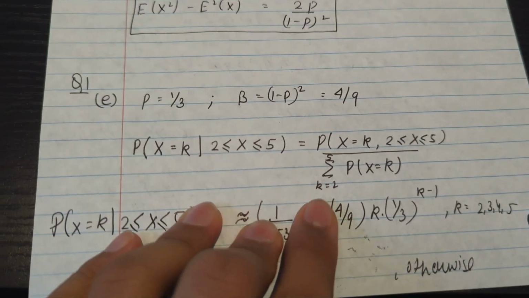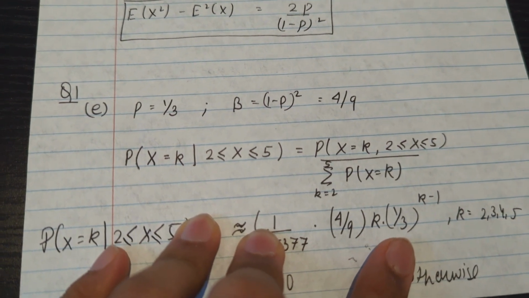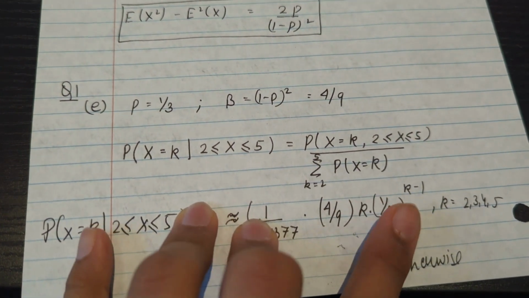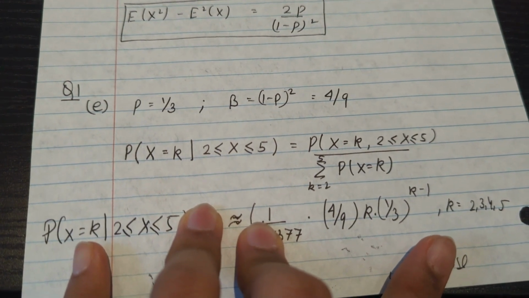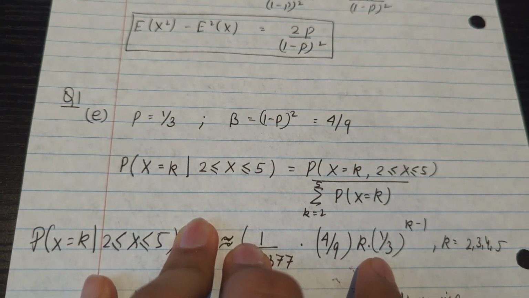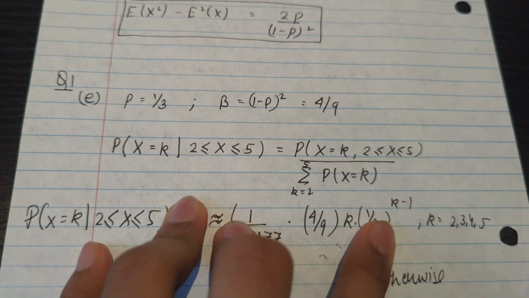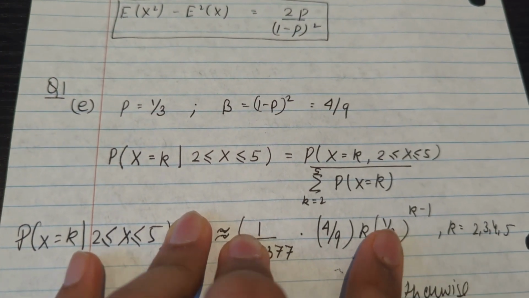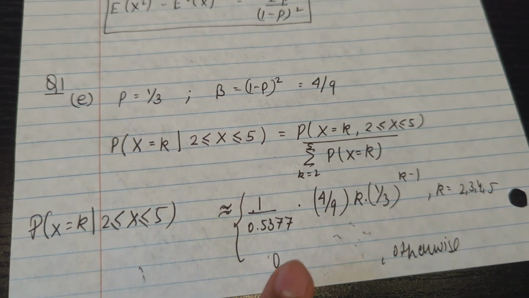The numerator becomes 4 by 9 k into (1 by 3) to the power k minus 1 for k equals 2, 3, 4, 5, where 4 by 9 is b, and k times (1 by 3) to the power k minus 1 is the given probability, since P(X = k) is b k p to the power k minus 1. The denominator is 0.5377, and for all the other cases it is 0.